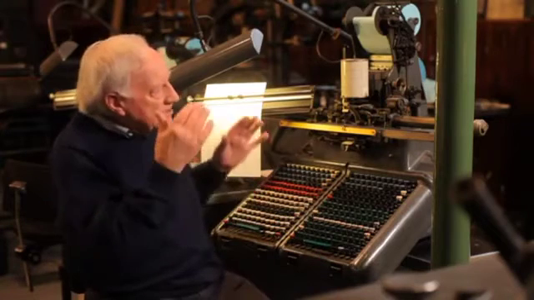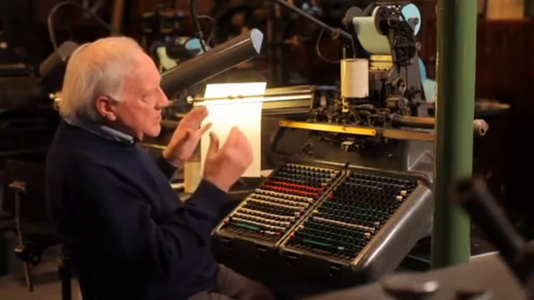The linotype, in comparison, the two ran in tandem really in a lot of printing offices. The linotype was a one-man operation, but didn't have the versatility of this. Also, the linotype produced slugs, complete lines, whereas the monotype produced single characters.